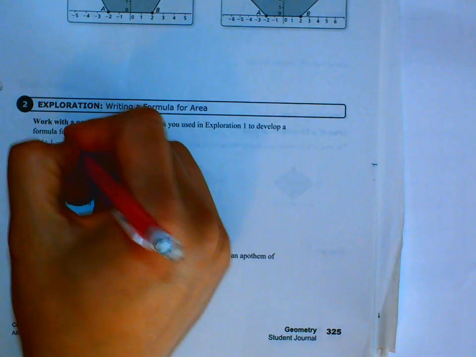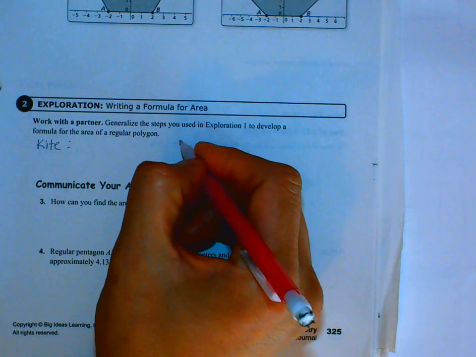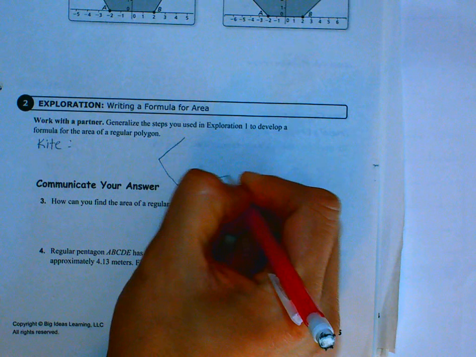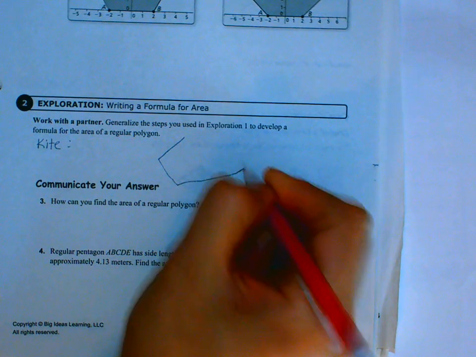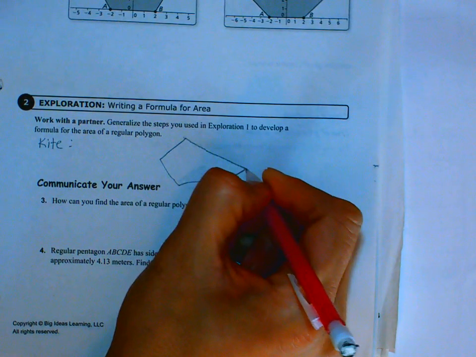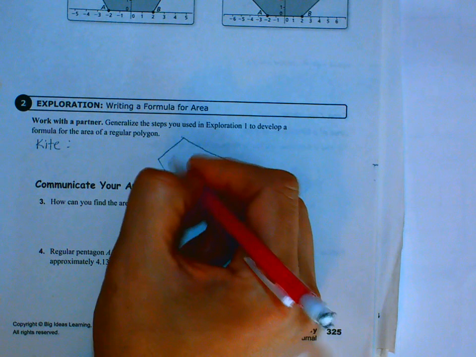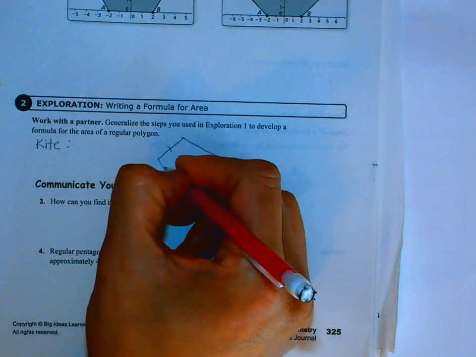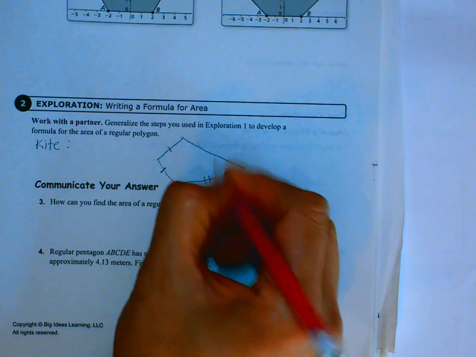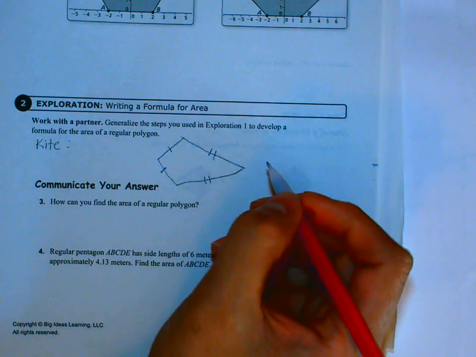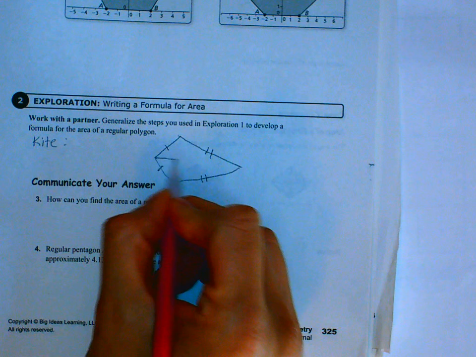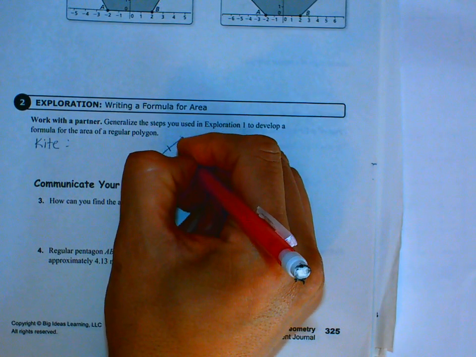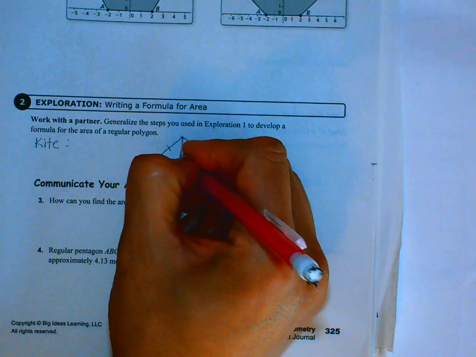Now, if you remember, a kite is a 4-sided polygon that has exactly 2 pairs of sides that are congruent. It just happens to be that it's not a parallelogram. So in other words, this is congruent to this, and this is congruent to this. Now, back from chapter 7, we did learn that the diagonals are perpendicular to each other.